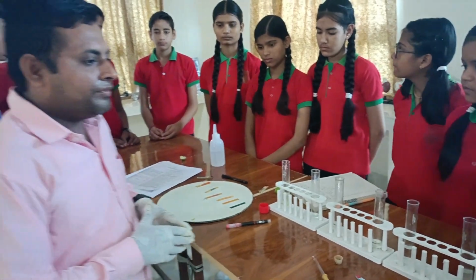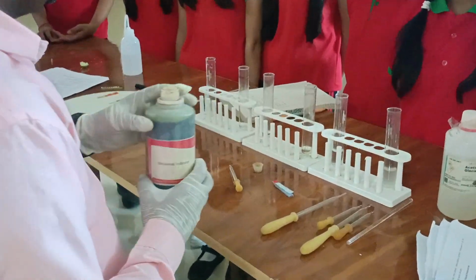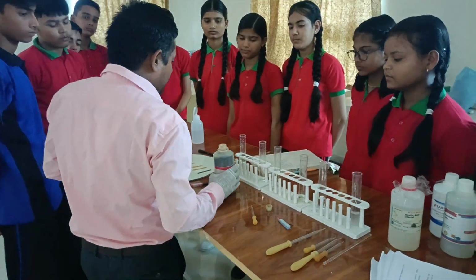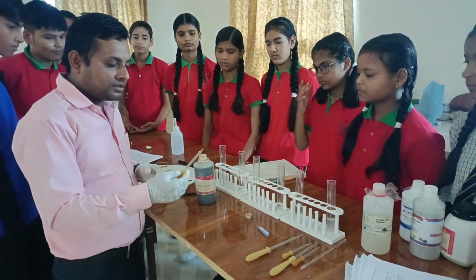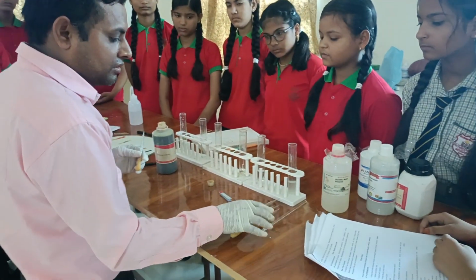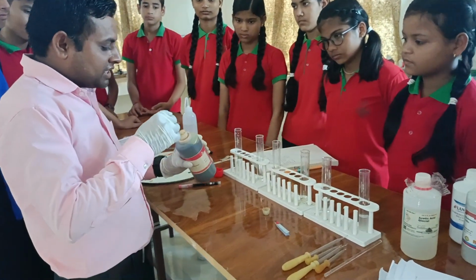Now we have another solution that is called the universal indicator. Universal indicator is also used to identify the acidity and basicity of a solution. So we have some droppers.